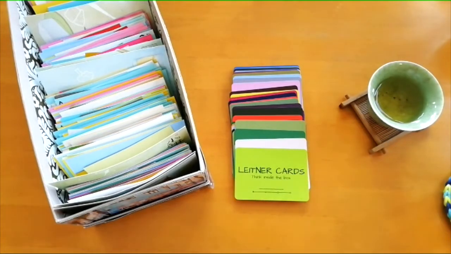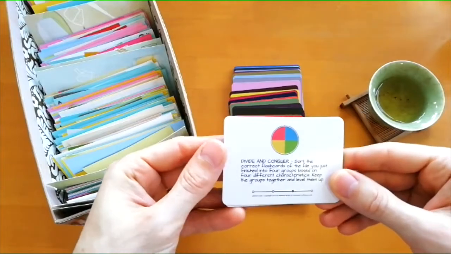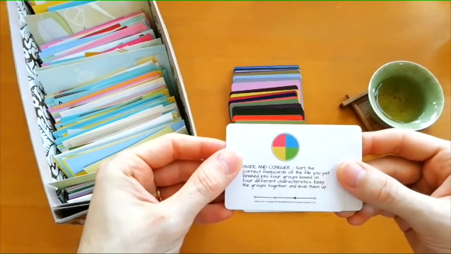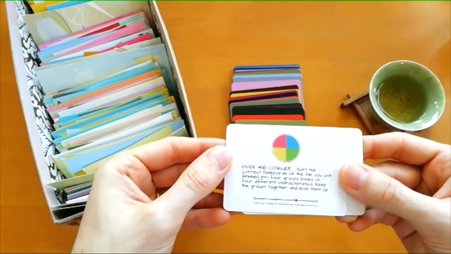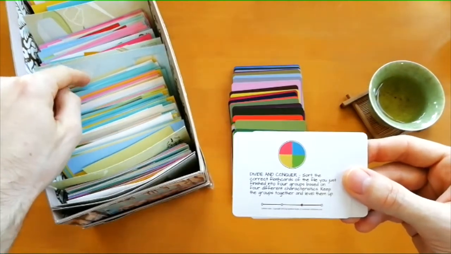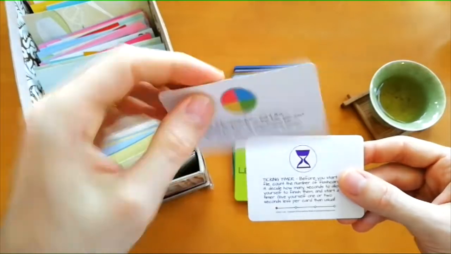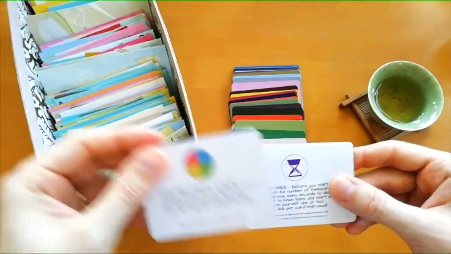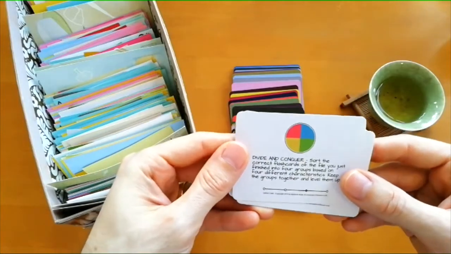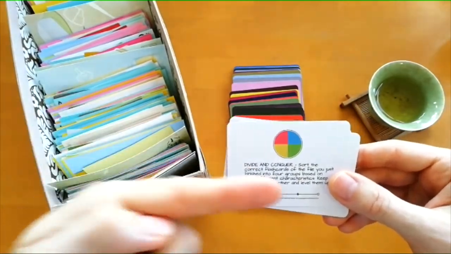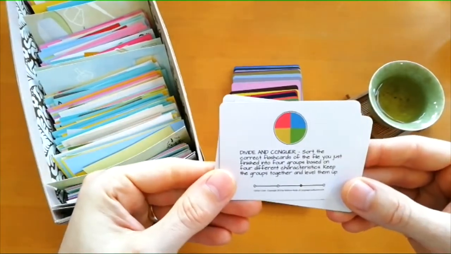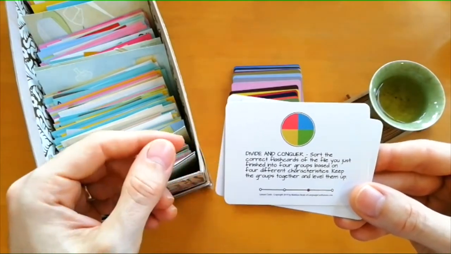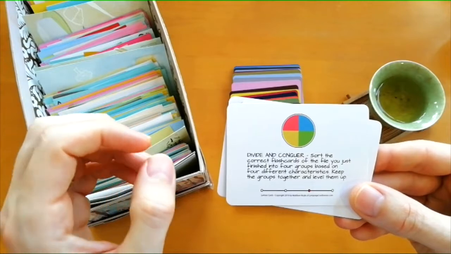Now let me show you a few of my favorites. This one is called Divide and Conquer, and it's got a red dot in the third position. So we would put this card behind the last card of a file. So we finish that file, we encounter this card, and it says sort the correct flashcards of the file you just finished into 4 groups based on 4 different characteristics.